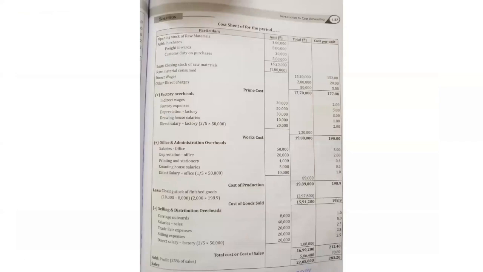Considering the ratio 2, you will get 20,000. Add all these things, and you will get your factory overhead total expenses. Prime cost plus your factory overhead, you will get your works cost or factory cost. Now this divided by 10,000 is your per unit rate.